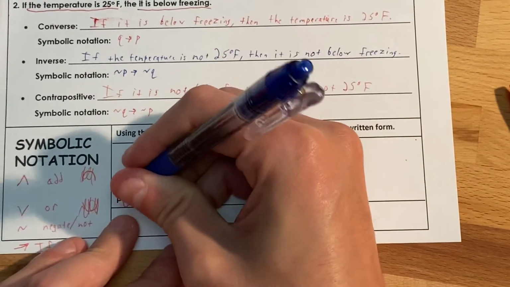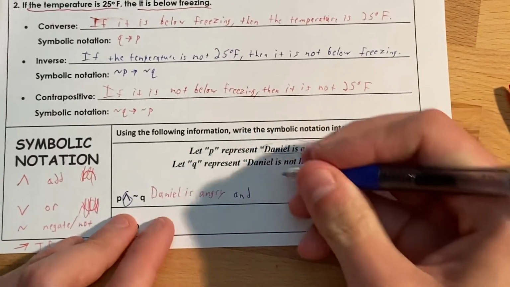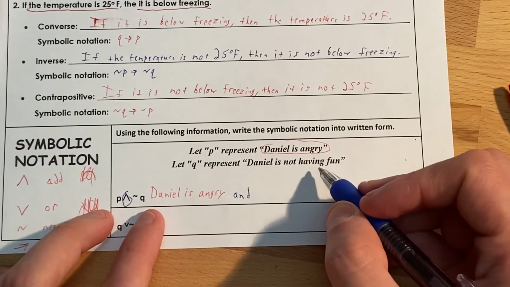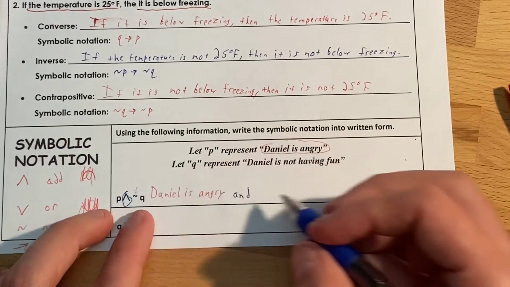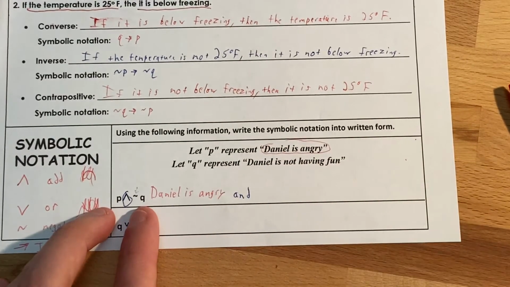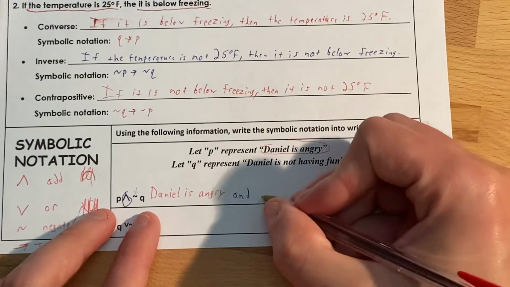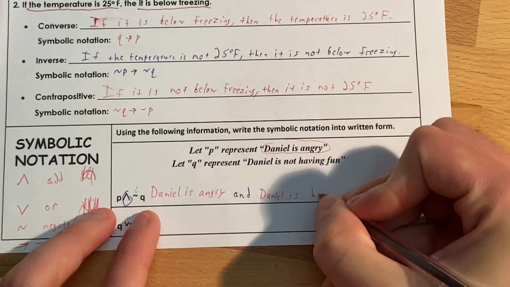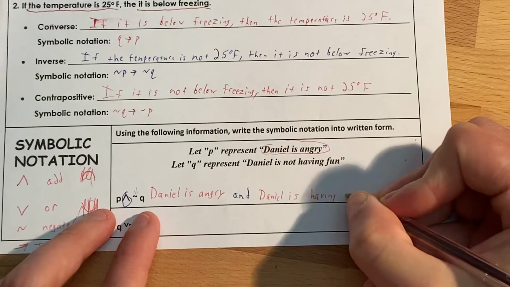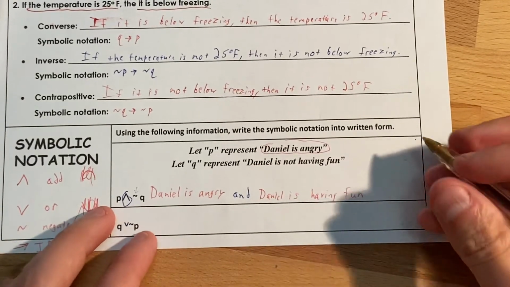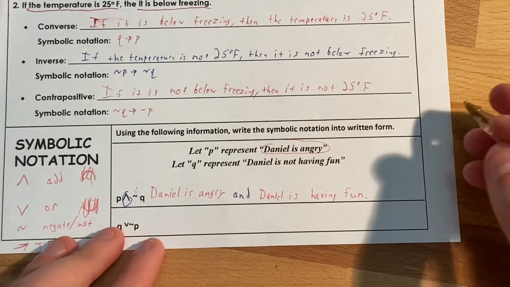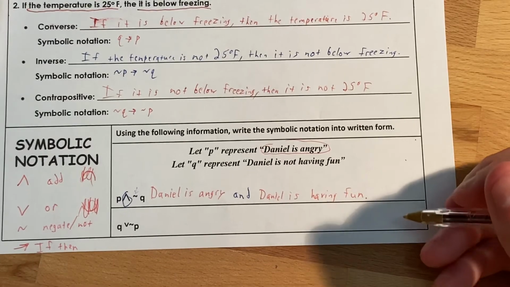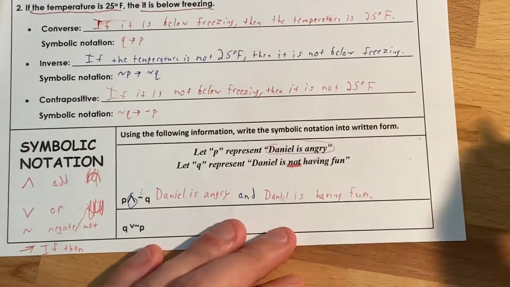And then this symbol right here is the word and. And then Q says Daniel is not having fun. Remember, this is saying it wants to do the opposite. So what is the opposite of not having fun? That is having fun. And Daniel is having fun. He is angry and he is having fun. That is very interesting. I wonder what he is doing. Daniel's angry and he is having fun because that word not got negated.